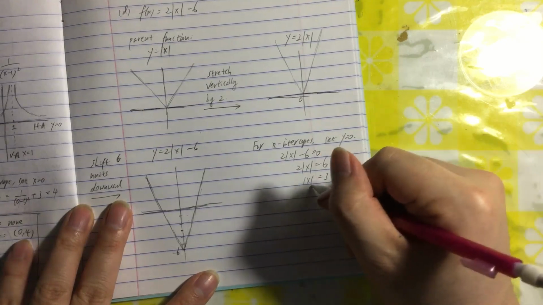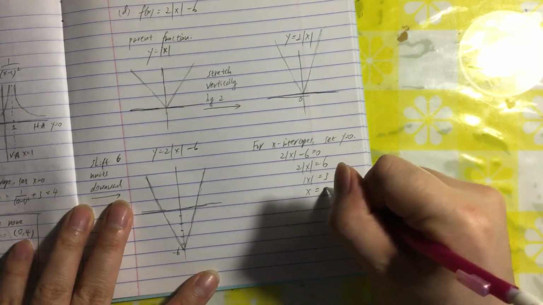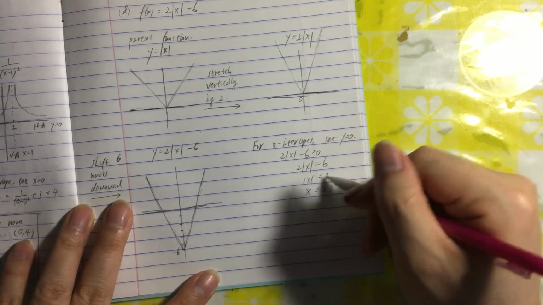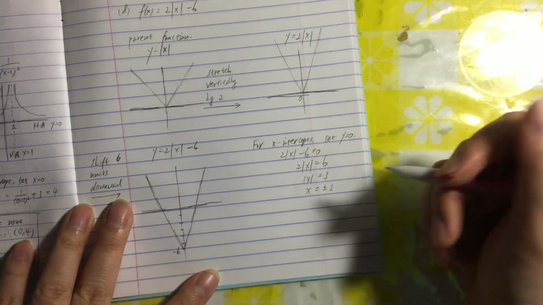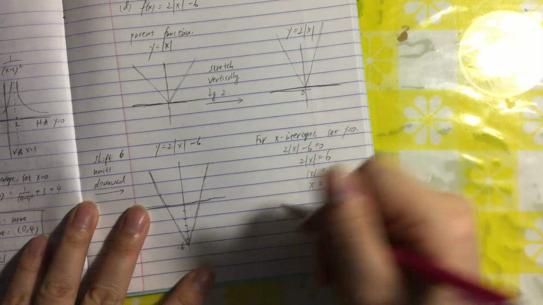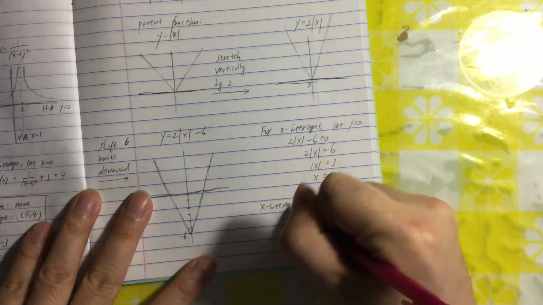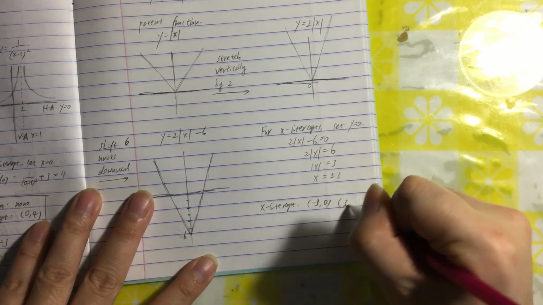If absolute value of x equal to 3, that means what's inside must be either positive or -3. So we have 2 x-intercepts: (-3, 0) and (3, 0).